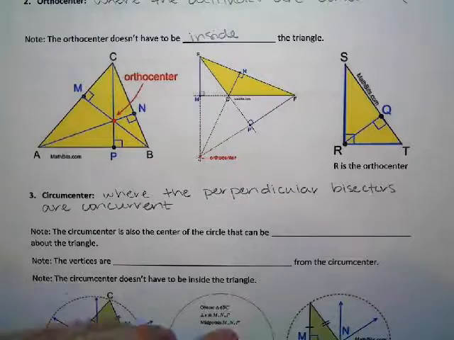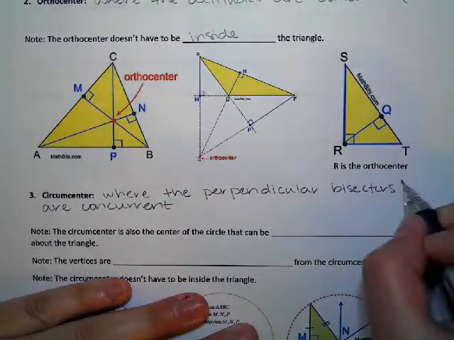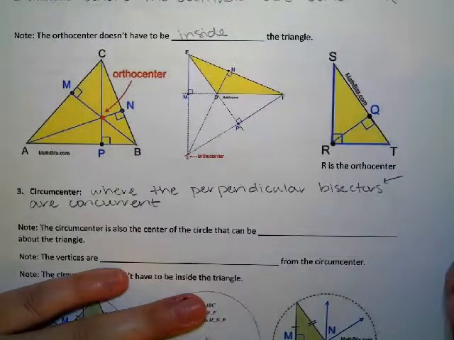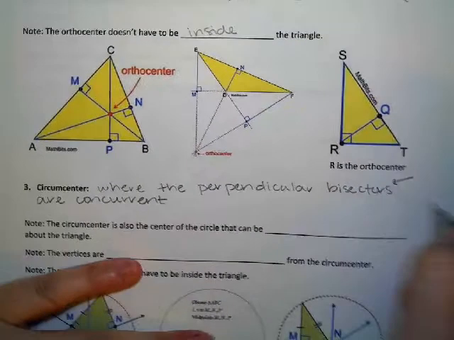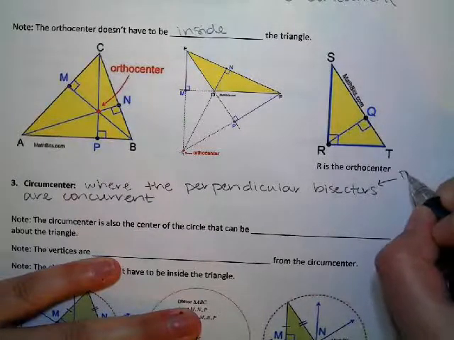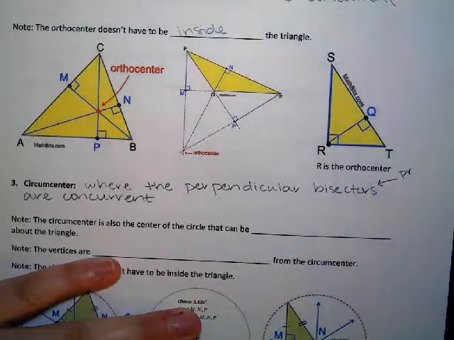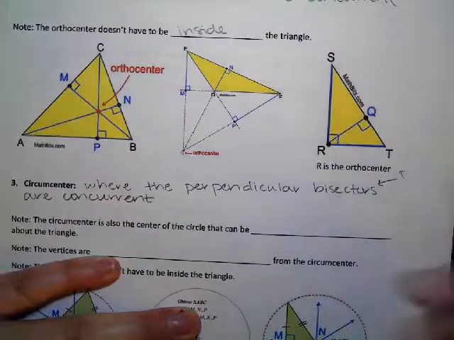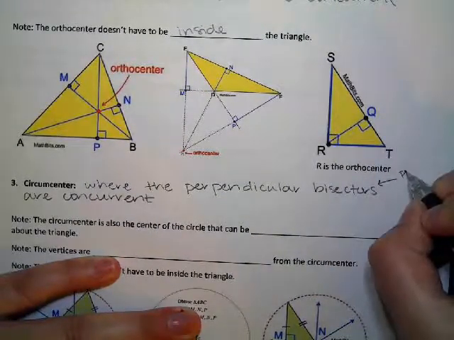So perpendicular bisectors, I know this is going to be such a strange definition for a perpendicular bisector, but they are perpendicular to the side. Oh, not PR, PER. They are perpendicular to the side.